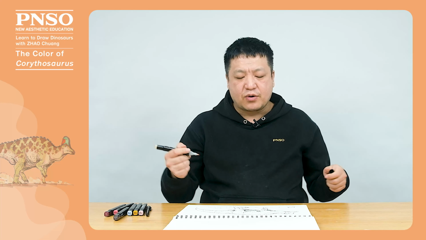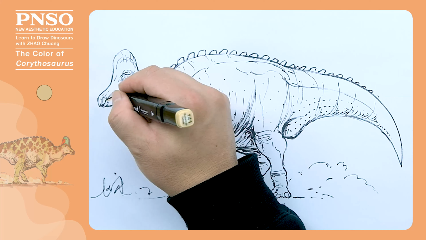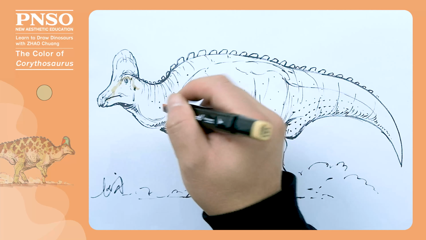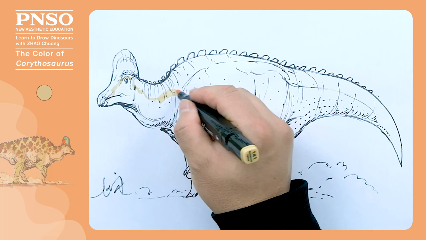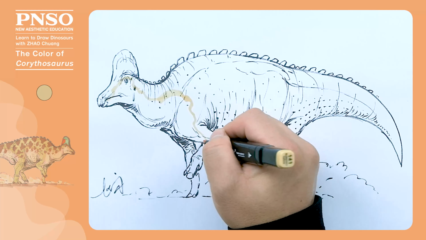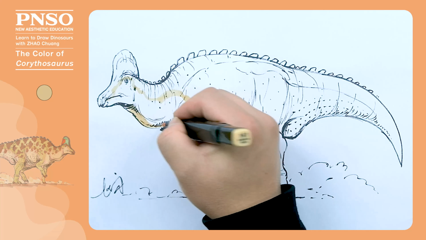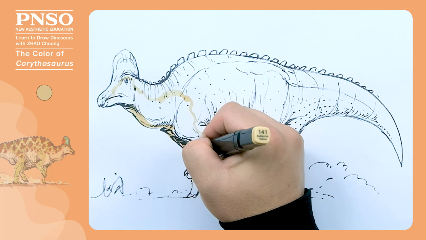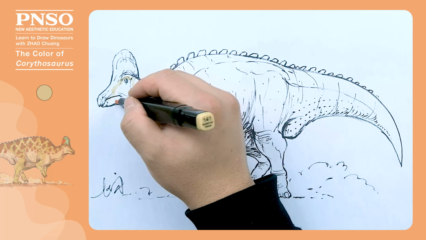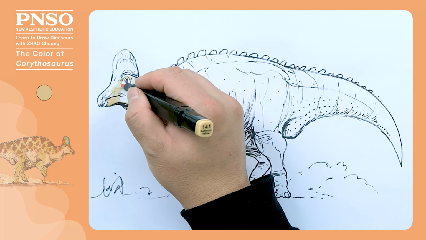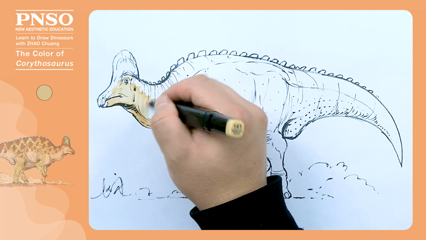Now, let's get started. First, fill in the lower part of its body block by block with flesh color, starting with the soft parts such as its face, neck, and chest. Draw the outline first, then fill it in with large strokes.